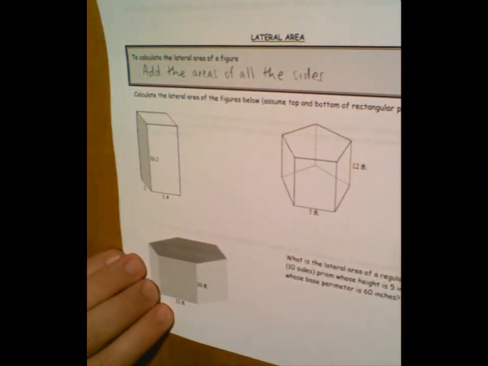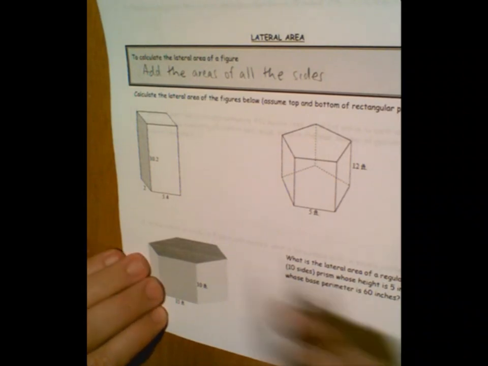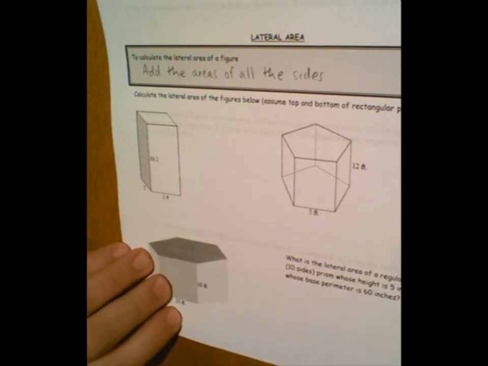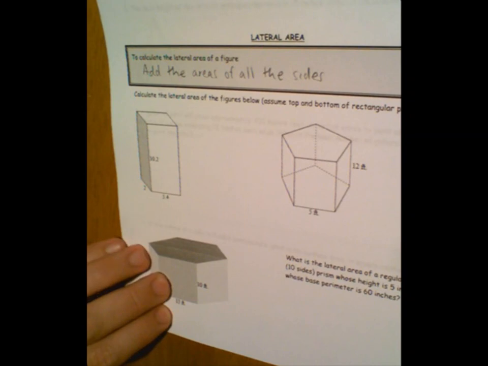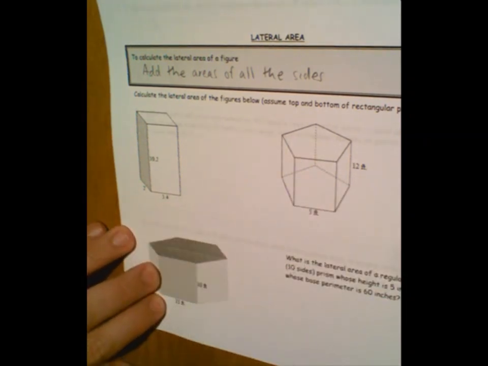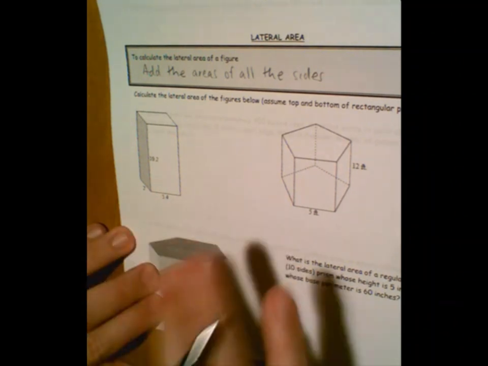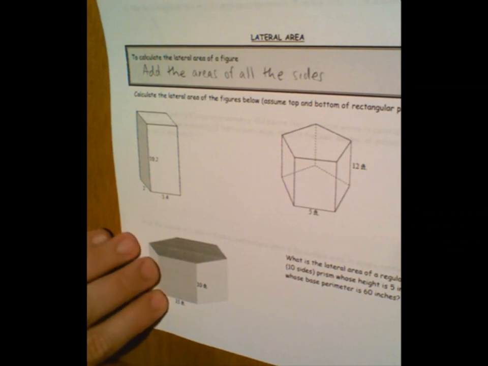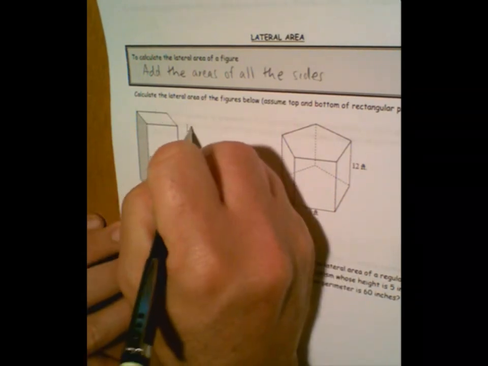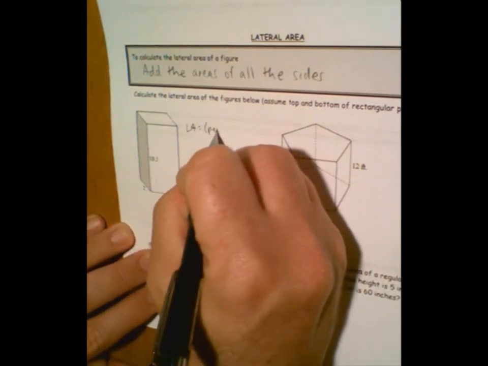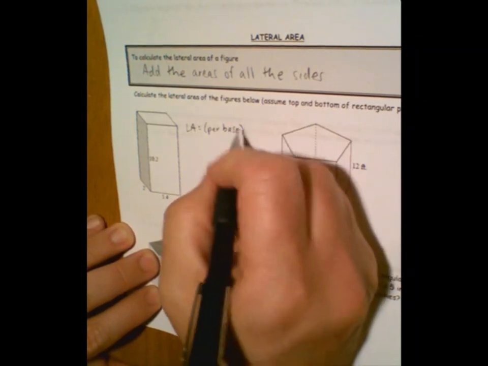So, here we have 4, okay? Now, the way you can find the lateral area is the perimeter of the base times the height. That's the other way. And by the way, whenever you have a rectangular prism, whatever it's standing up on, those are going to be considered the bases because different ones can be the bases depending on how it looks. So that's the general rule we're going to use. To get the lateral area, you could just add the area of all the sides, or you could do the perimeter of the base times the height.